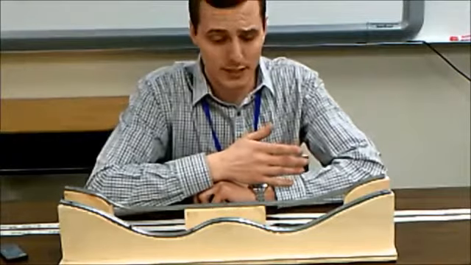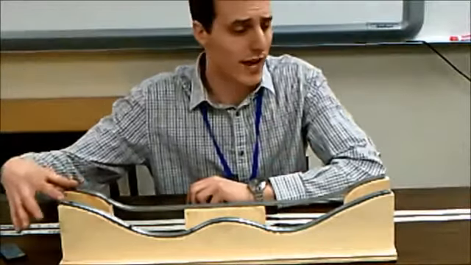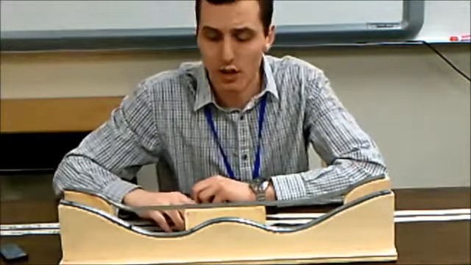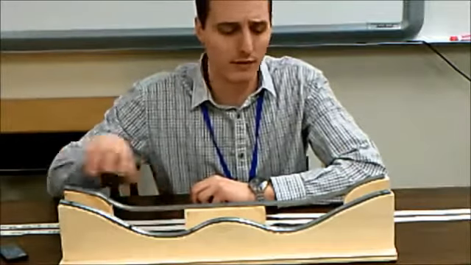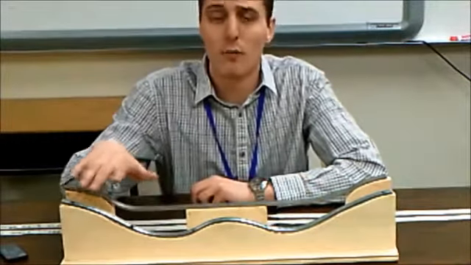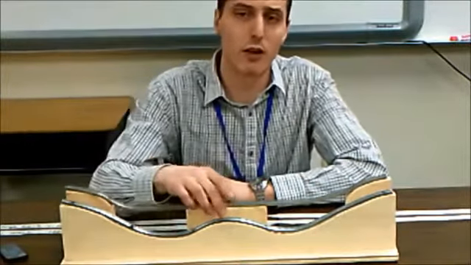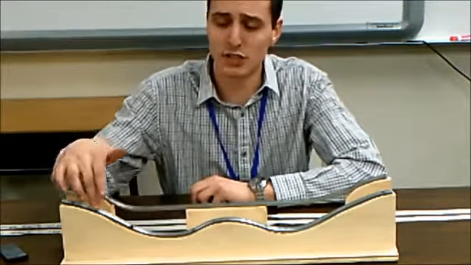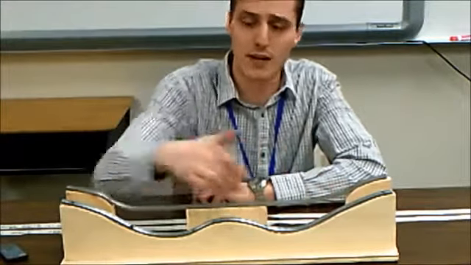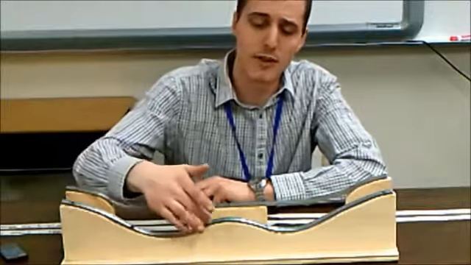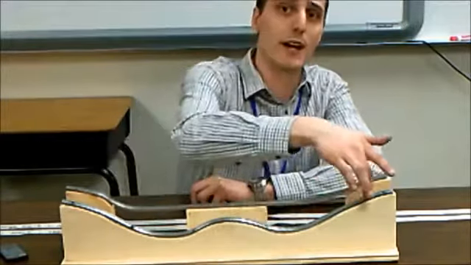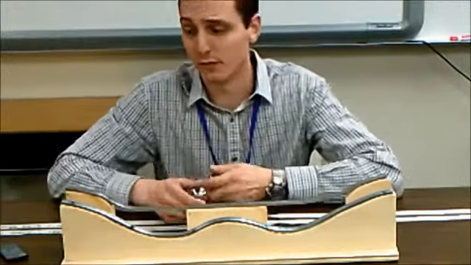The setup for this one is similar. We have two tracks, the same height, start and end. On this one, there's one that stays high, but in this case, we have a hill in the middle. So it's not just going down to the bottom and then coming back up. It's going down, then back up, then down, and then back up. So let's see if that makes a difference.